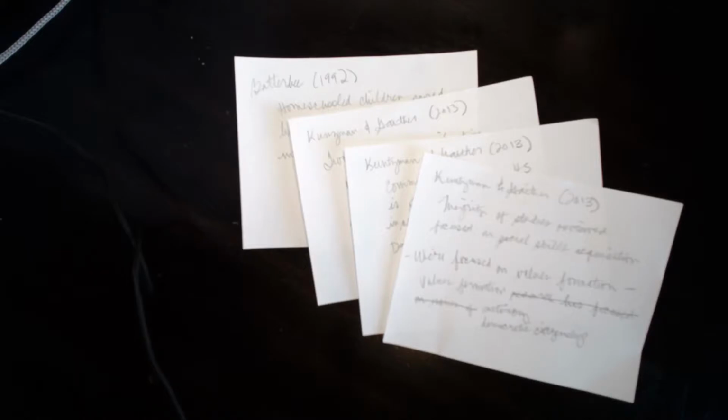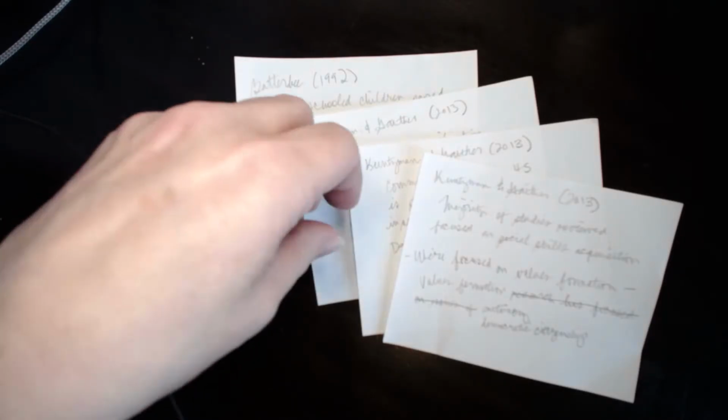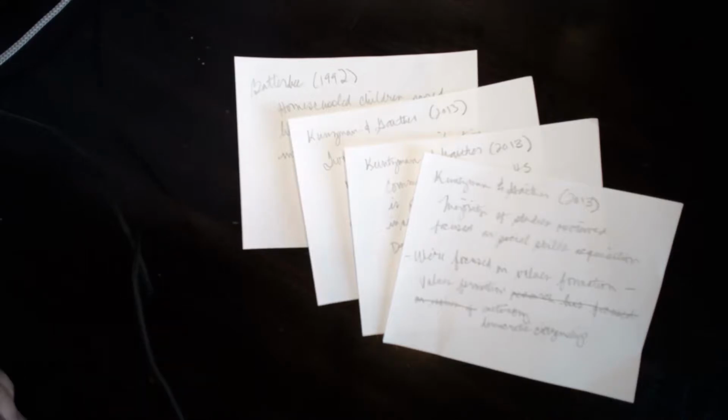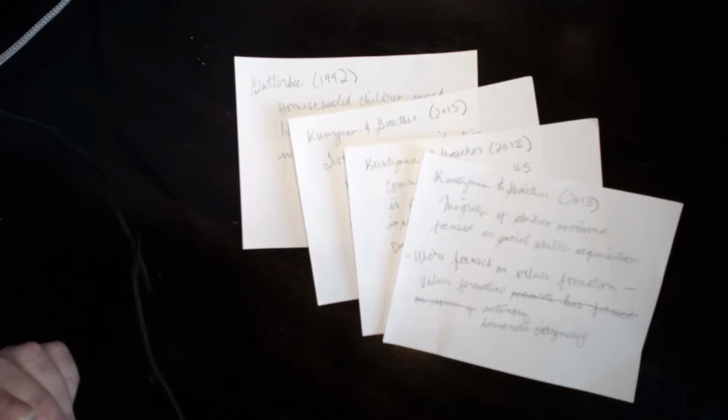I happen to be working right now on a paper on homeschooling, and so my references have to do with homeschooling literature. So this Kunstmann and Gaither one, this first one says the majority of studies reviewed focused on social skills acquisition. Kunstmann and Gaither was a big literature review, and most of the things that they reviewed had to do with social skills acquisition.